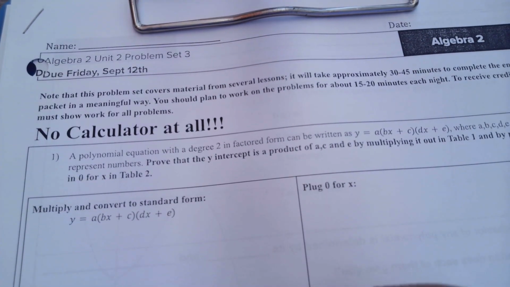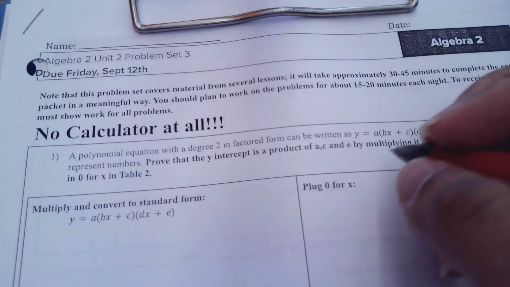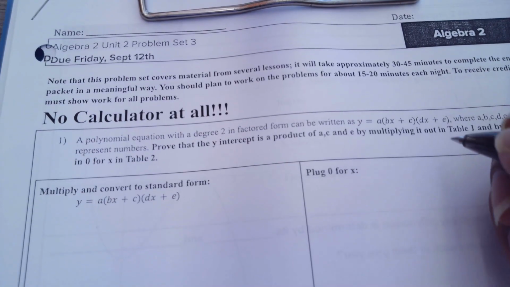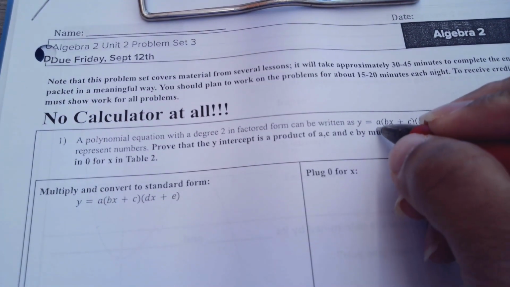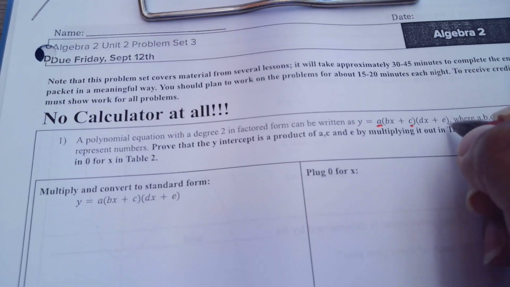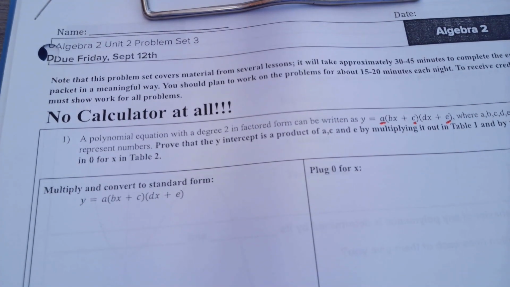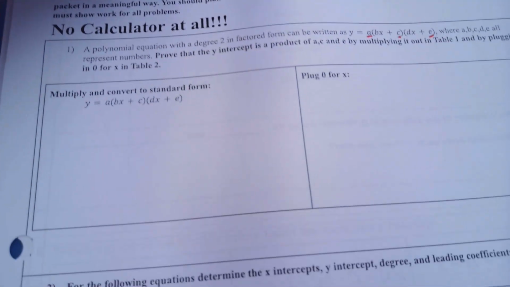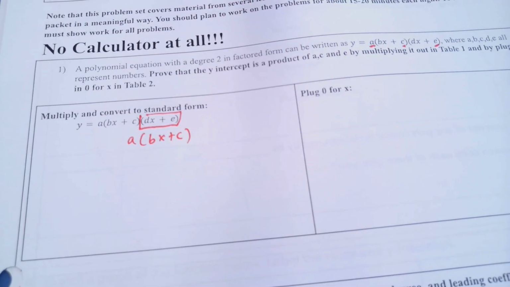Question 1 is asking you to prove that the y-intercept for any factored form is basically this times this times this, and you will be doing that by converting to standard form. How do we do that? So you're given this. Imagine this doesn't exist for now. Okay, you have a times bx plus c. You can do that, right? It's abx plus ac.